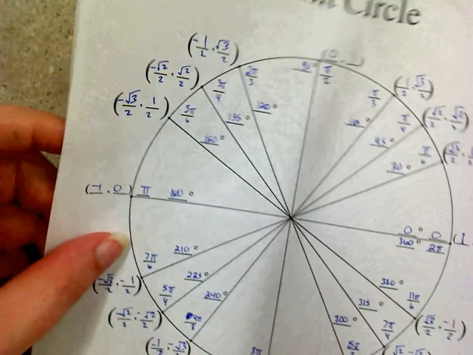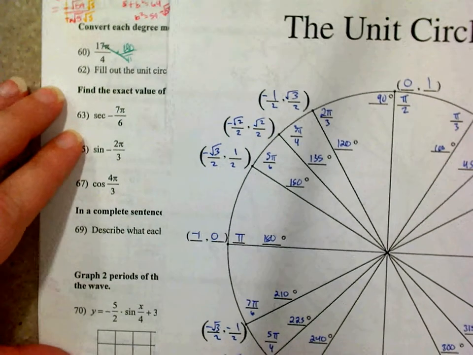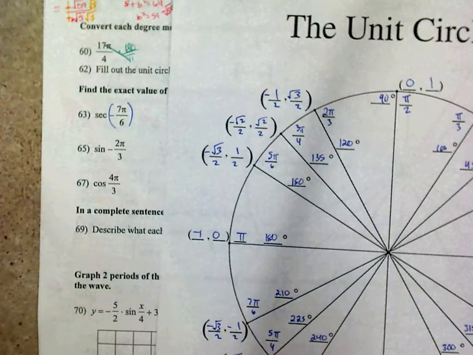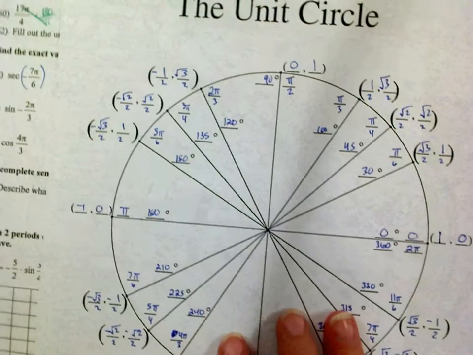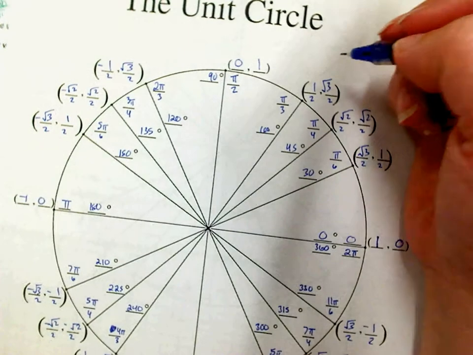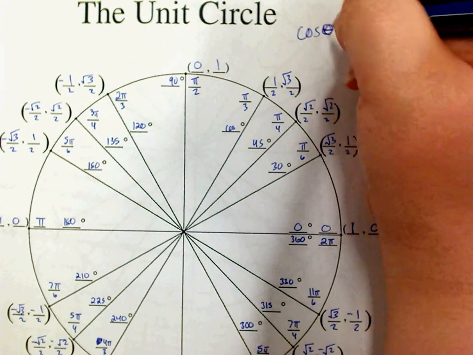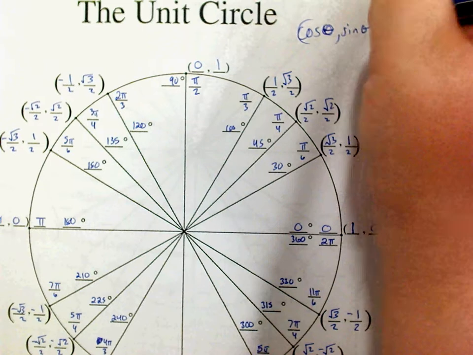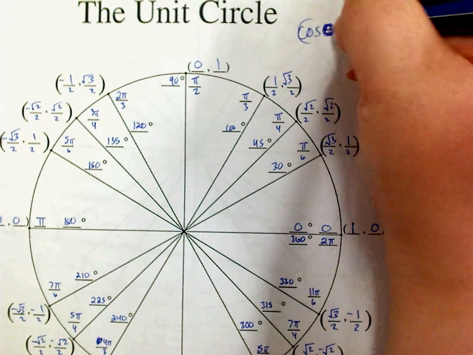Secant of -7 pi over 6. So first off, secant is reciprocal of what? Which one of these coordinate points is cosine, the x or the y? Cosine of theta, sine of theta. If you come to me doing a test and you're like, I don't know which is which, then I'm going to be like, I'm sorry. Which comes first in the alphabet? C. If anything, try and remember that, okay?